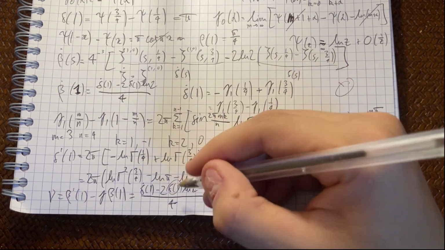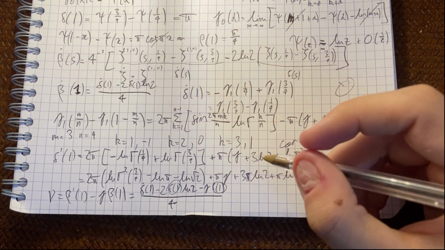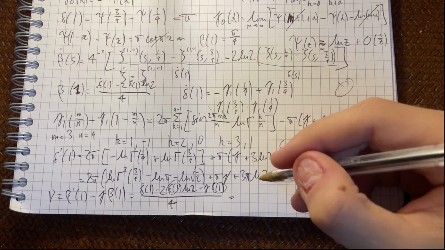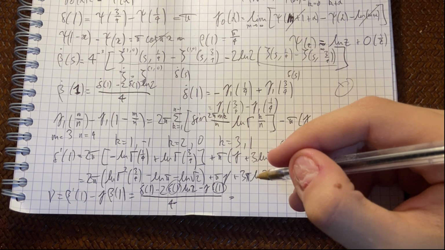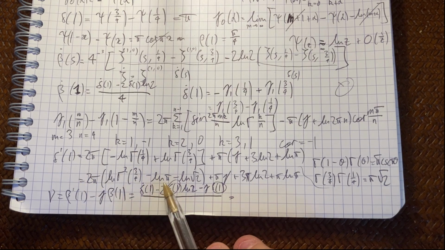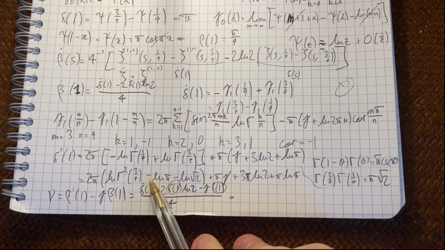Delta 1 is nothing but pi, and here we have delta dot 1, so here you have 2 pi log pi, with the negative sign.